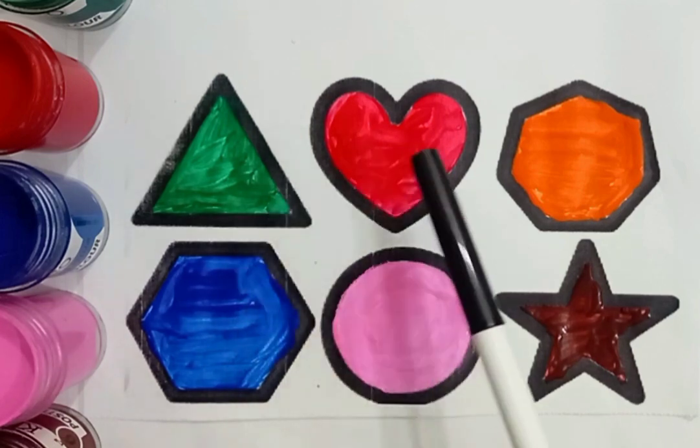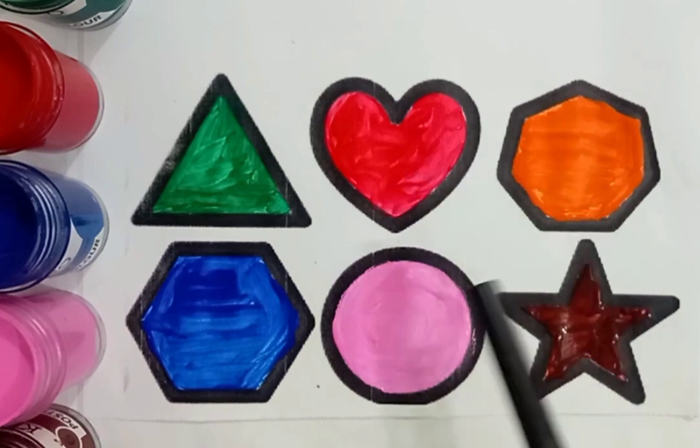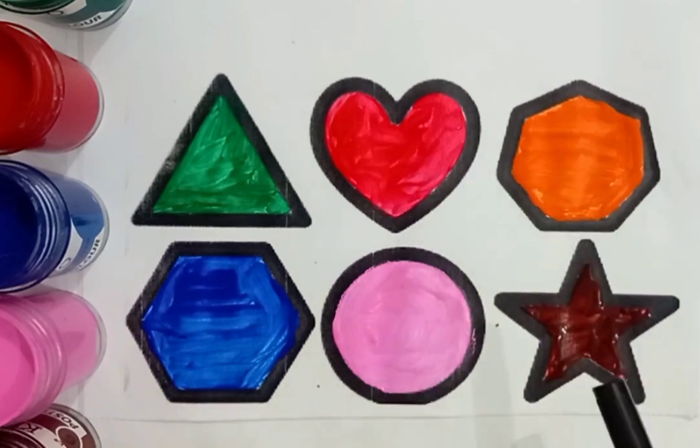Repeat again. Triangle, heart, heptagon, hexagon, circle, star.